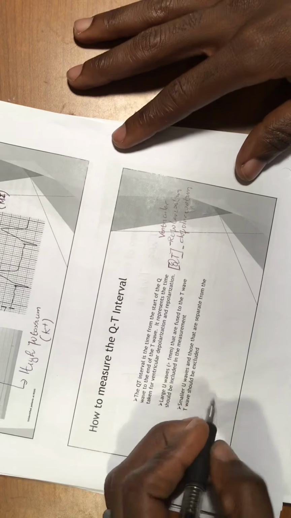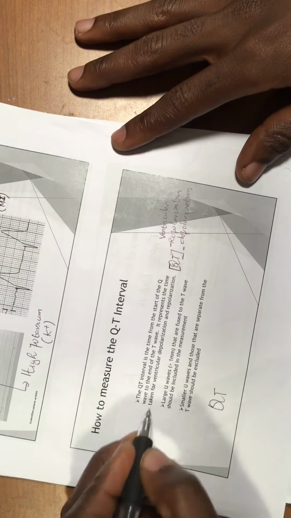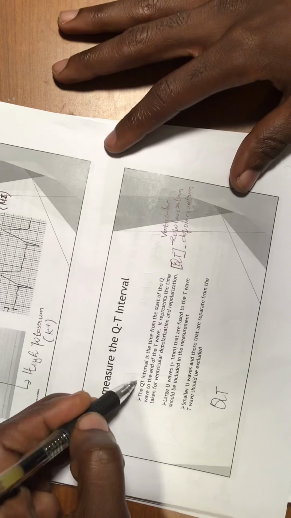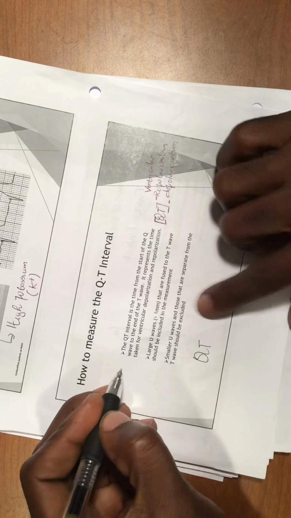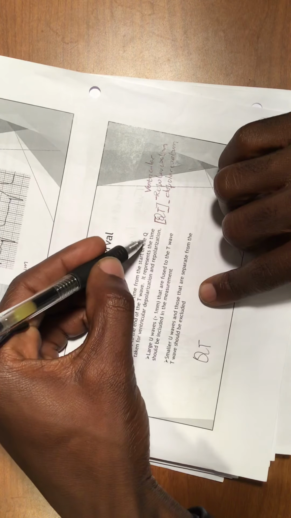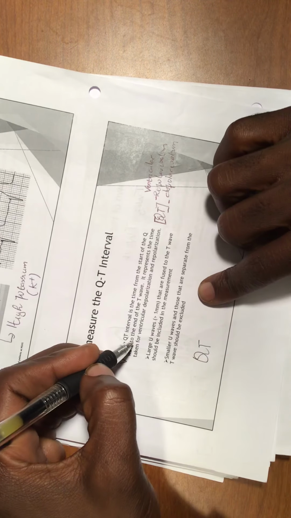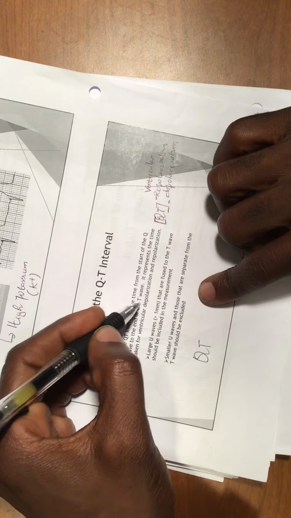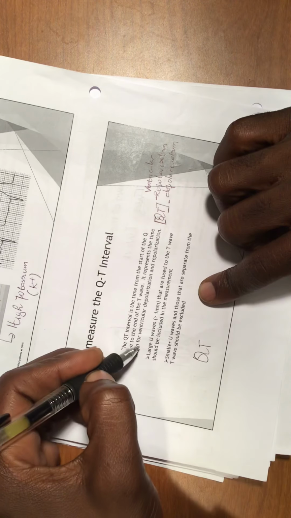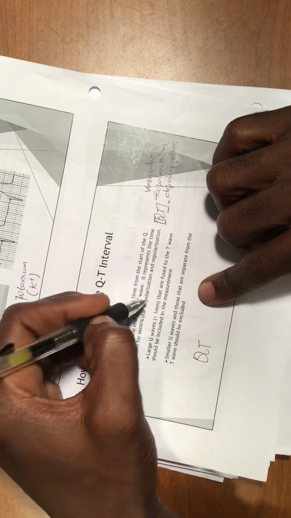I was telling you about the QT interval. What's the QT interval? See it with me right here. If you can see it well, what's the QT interval? The QT interval is the time from the start of the Q wave to the end of the T wave. So it represents the time taken for ventricular depolarization and repolarization.